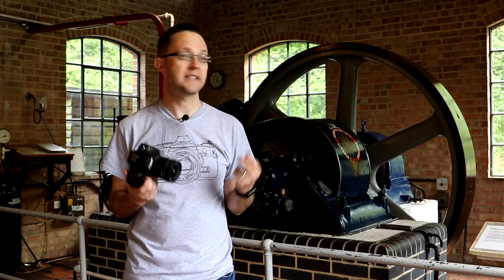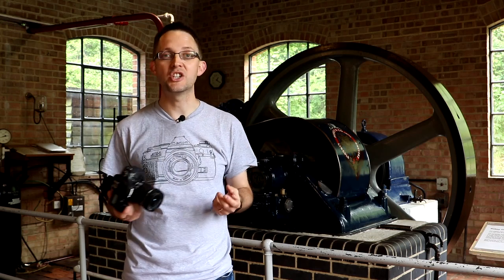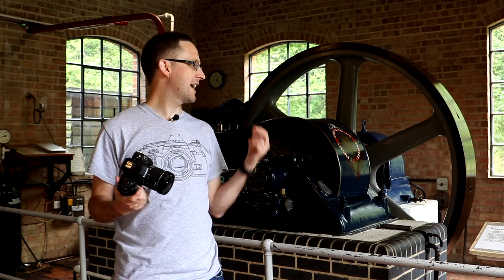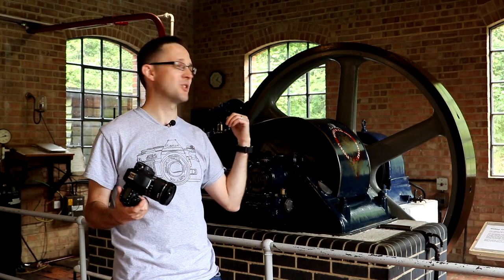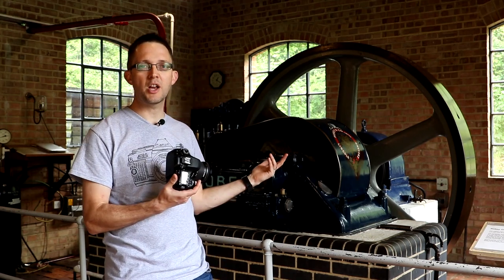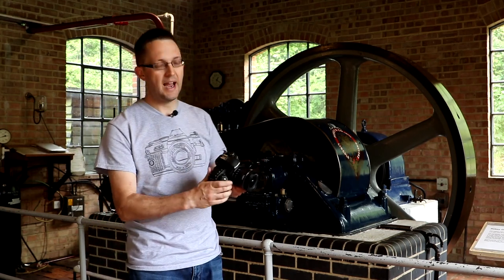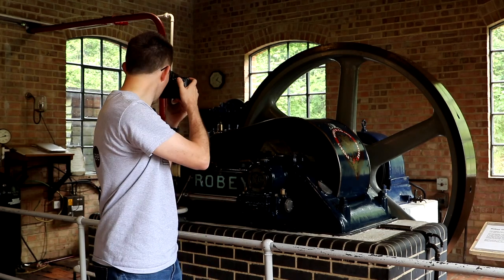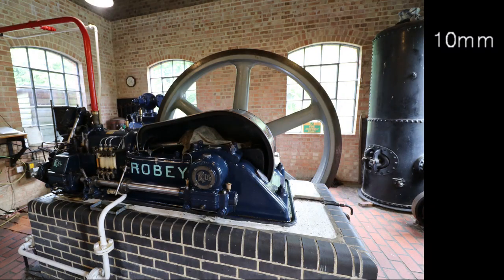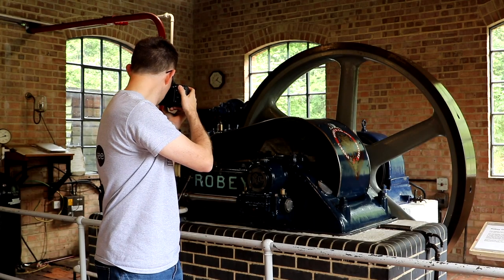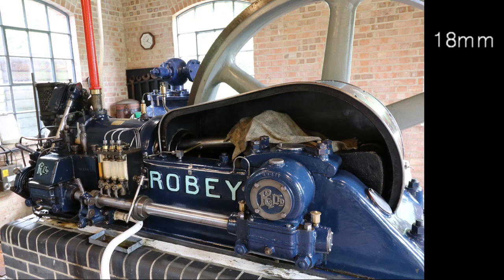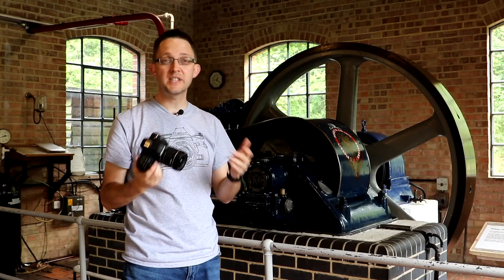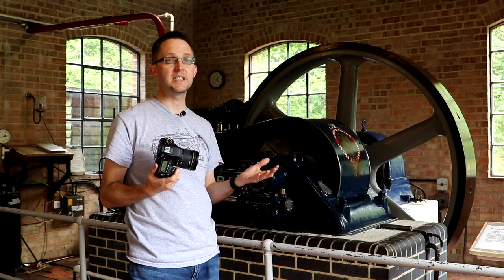It's also really handy in situations like this. I'm inside a little engine shed here and we've got an oil engine. I thought it was a steam engine, it's not, it's an oil engine behind us. Now I'm obviously very close to the subject, but using the 80D and the 10 to 18mm, you can see how close I can get. So this shot is done at 10mm, and then if I zoom into 18mm, and there you go. You can see the difference straight away. You can see the difference between the 10 and the 18mm.